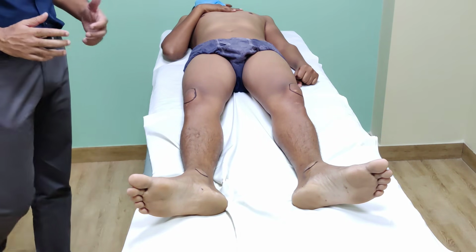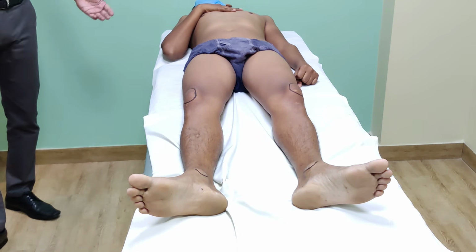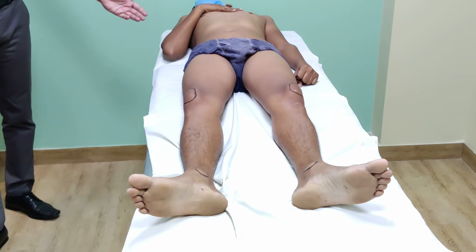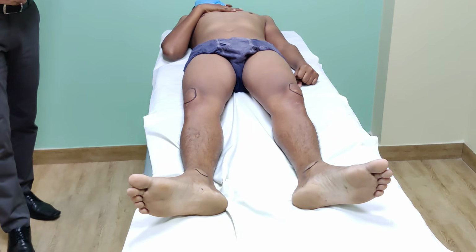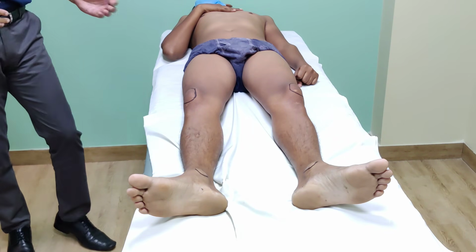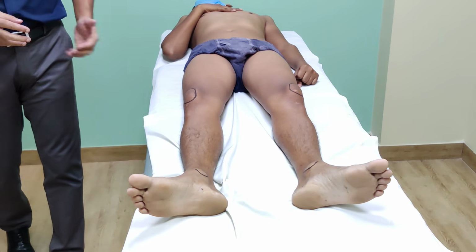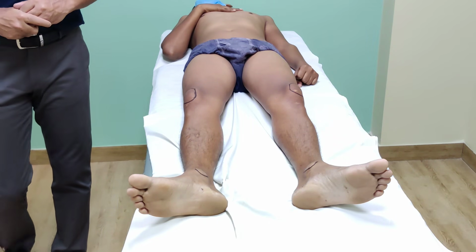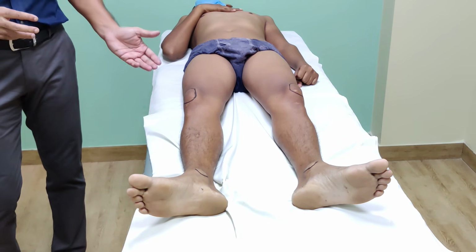Now when you are looking from the side, again you want to see whether there is any exaggerated lumbar lordosis, which is seen in flexion deformity of the hip, and you again reinforce your findings about any deformity at the hip or at the knee. Now once you have commented upon the patient lying down from front and the side, then the next section is palpation.